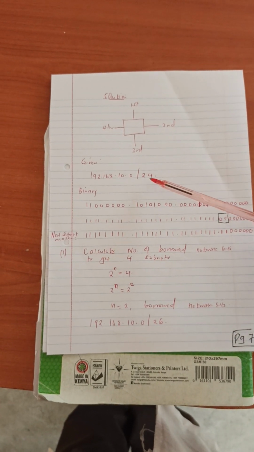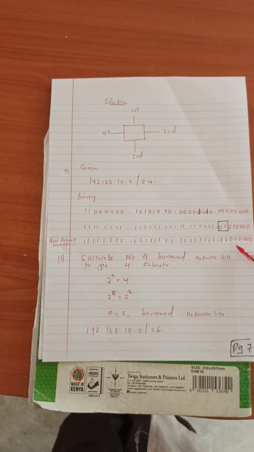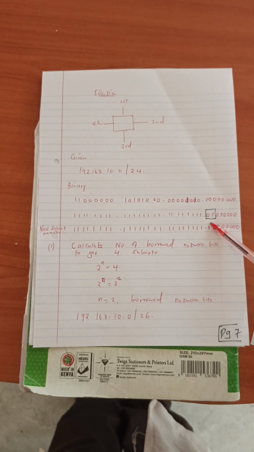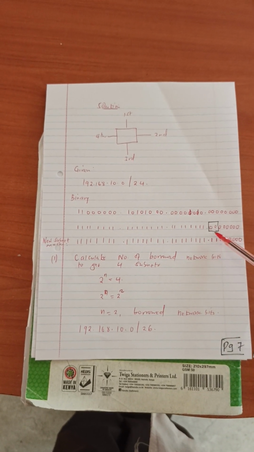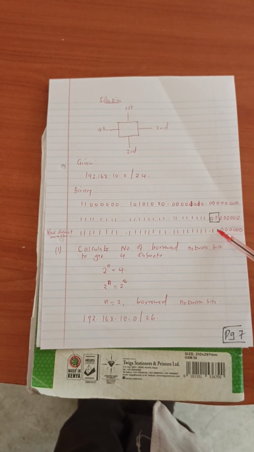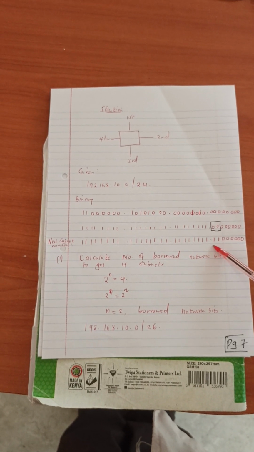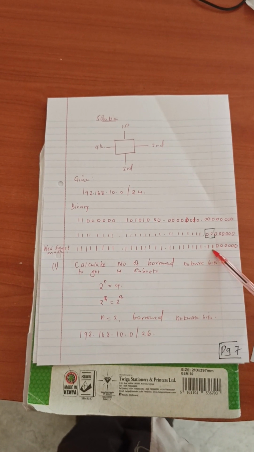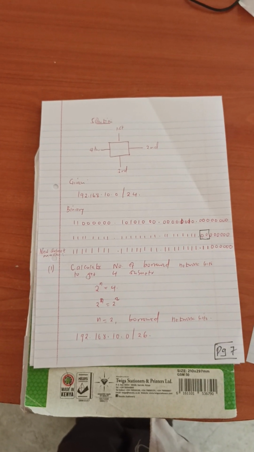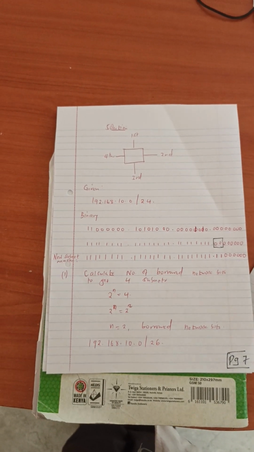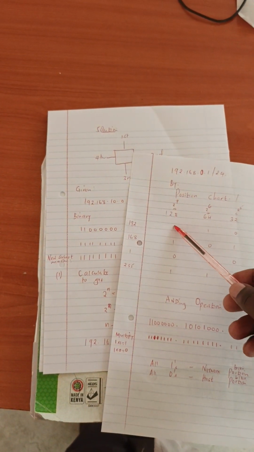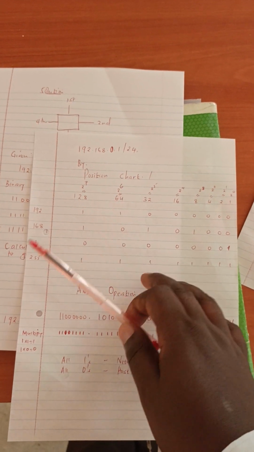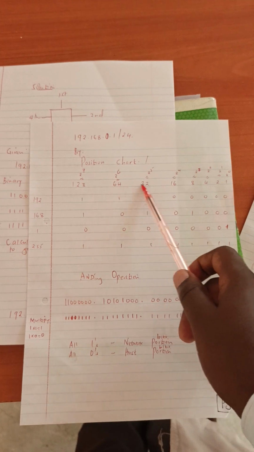So the prefix length will change from 24 to, you can see we have borrowed from the host bits, we have borrowed 2 network bits. So this one stands to 1 and the other one a 1. Which means this one has a position of 128, and the other one has a position of 64 from this table, as we can see.